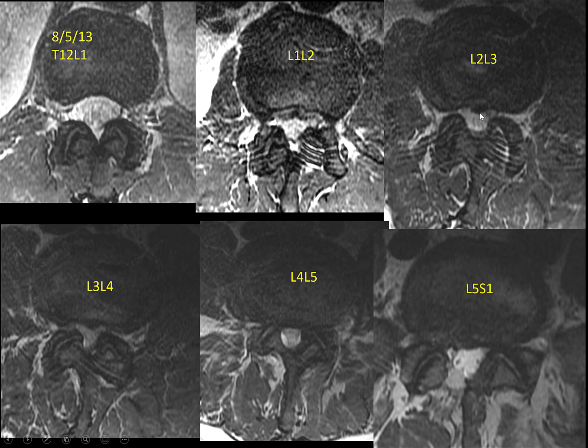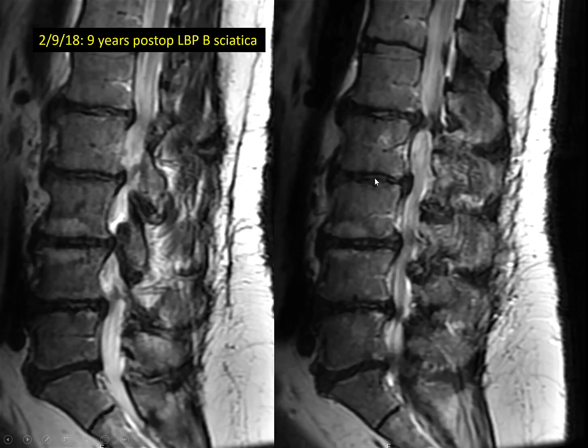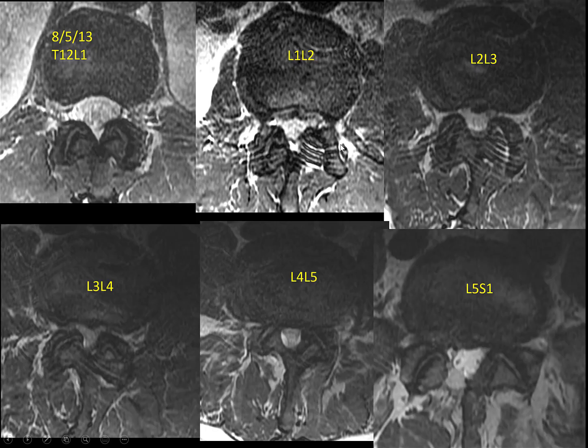There is CSF about the nerve roots at 2-3. 3-4 looks kind of tight. 4-5 looks pretty good, plenty of CSF about the roots. Again, it's not a good picture because of his size, but it's kind of interesting. And then he got better, but then, can you go back to one? Did it get tighter at 3-4 from the facets?